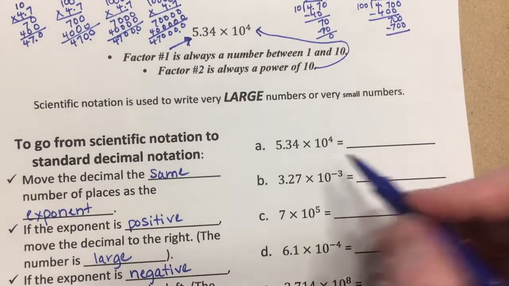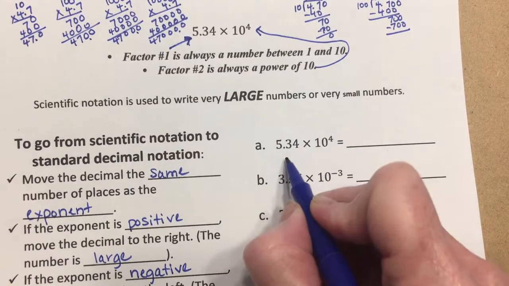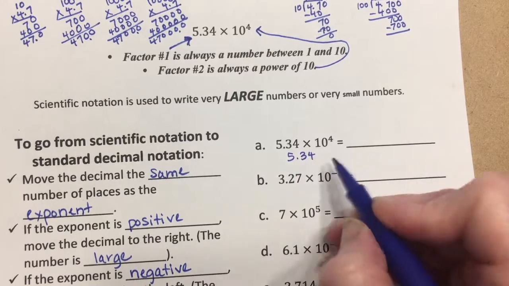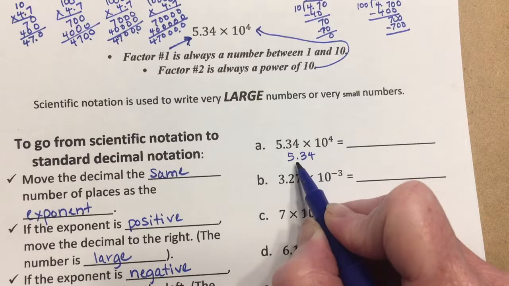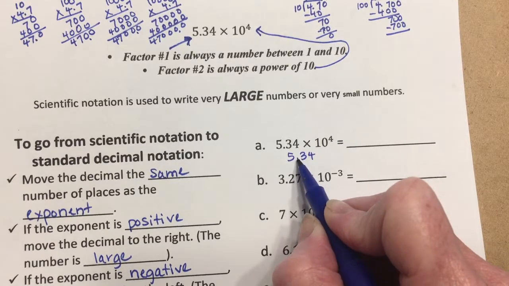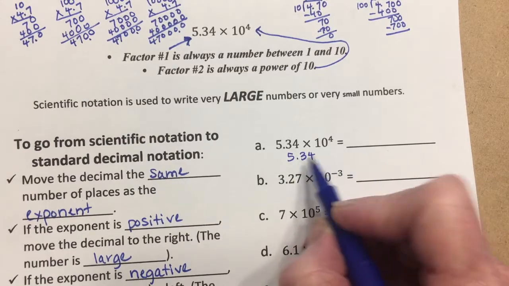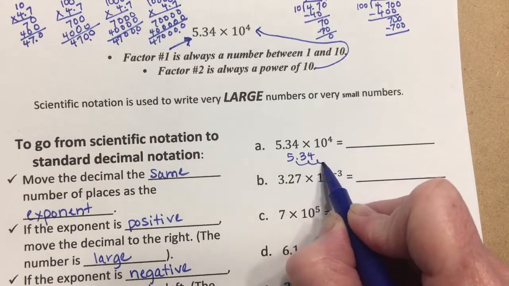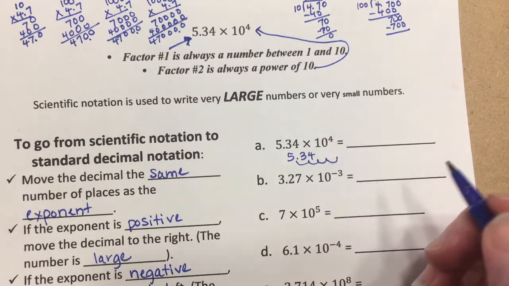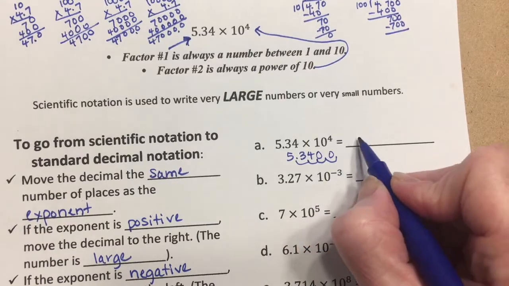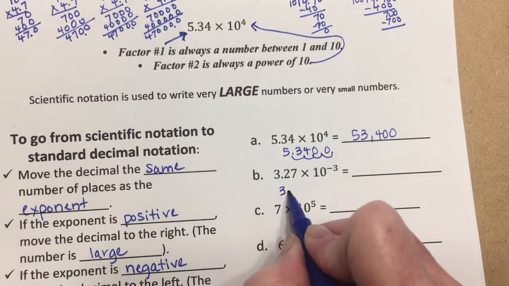All right, take a look at these. The exponent tells me to move the decimal place 4 places. 5.34, I'm going to move it 4 places. Is my number getting bigger or smaller? It's positive, so it's getting bigger. So do I want to move it left or right? If I move it this way, the decimal comes over here, it's getting bigger. So 4 places, 1, 2, 3, 4. If I can't move it 4 places, I'm going to add zeros to fill in these extra spaces. So this becomes 53,400.